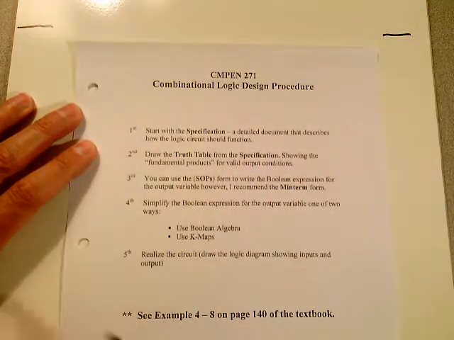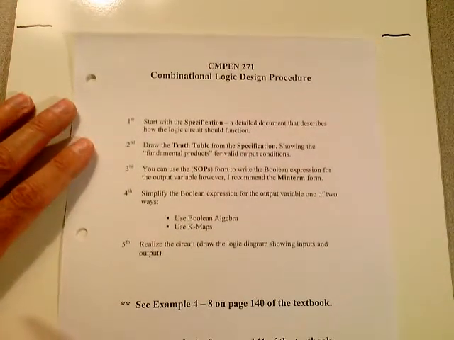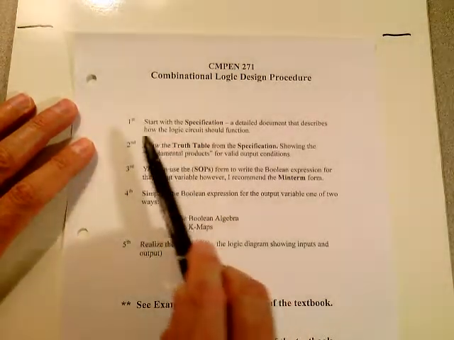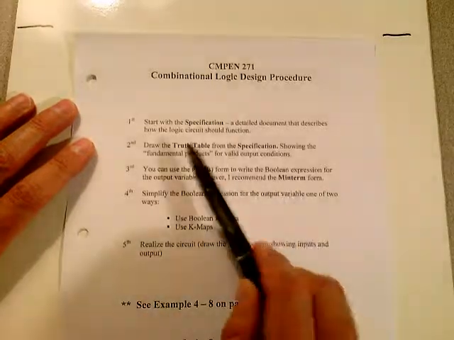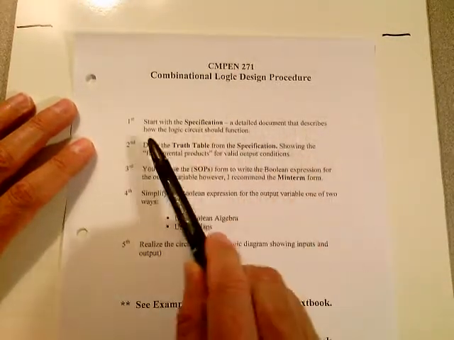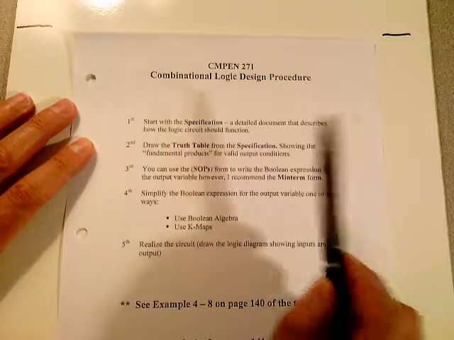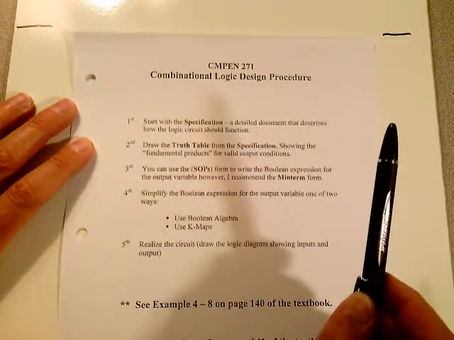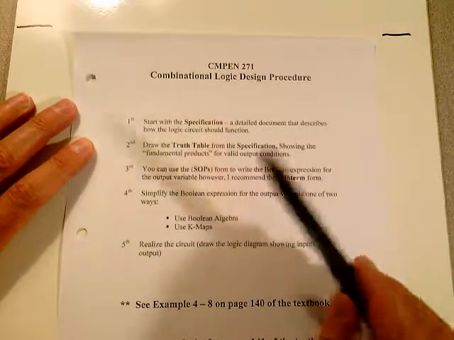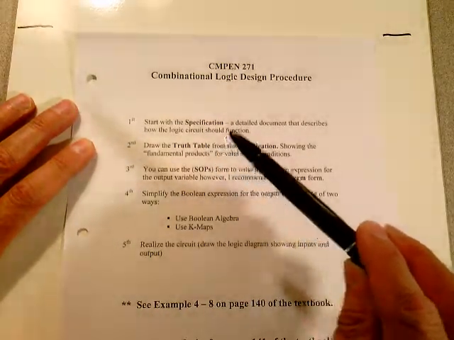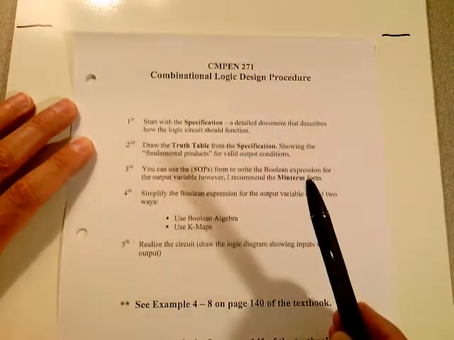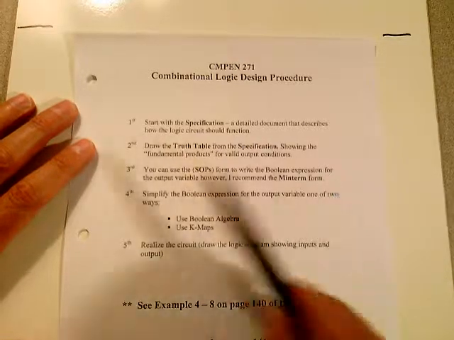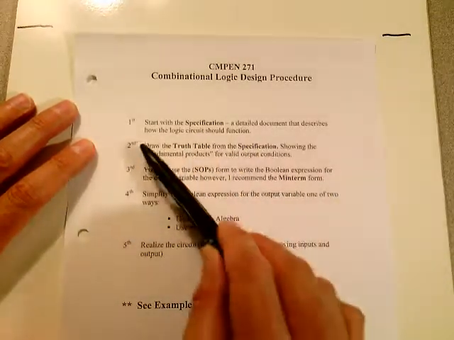This is your procedure. Let me go through it real quick. You're going to get to know it very well, and you're allowed to have it out in front of you when we take the exam. Number one, you start with the specification. The specification is a detailed document that describes how the logic circuit should function. Sometimes it's one page, sometimes it's hundreds of pages, depending upon the work you're doing for the client and how detailed they want to describe their requirements for you.